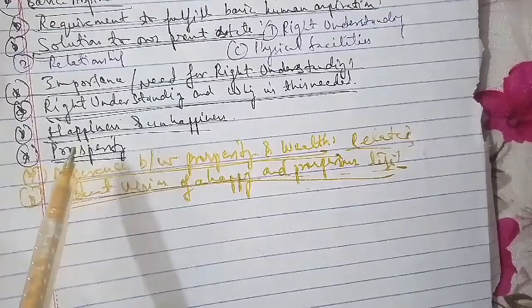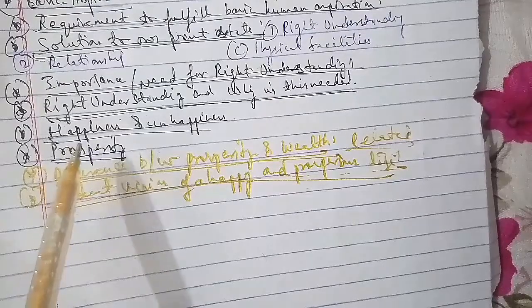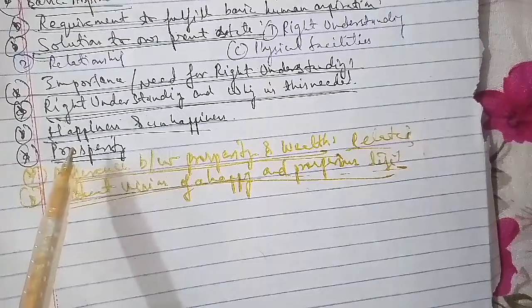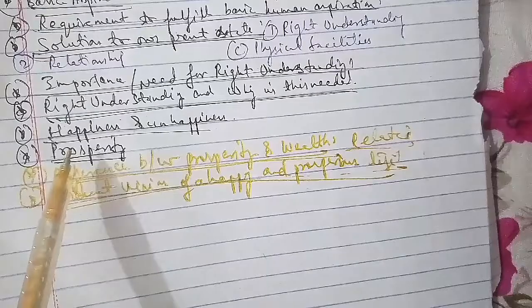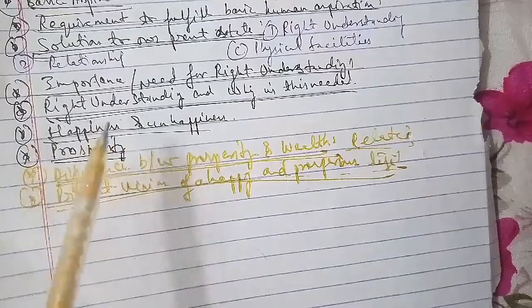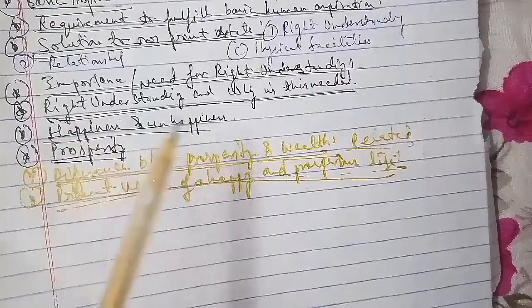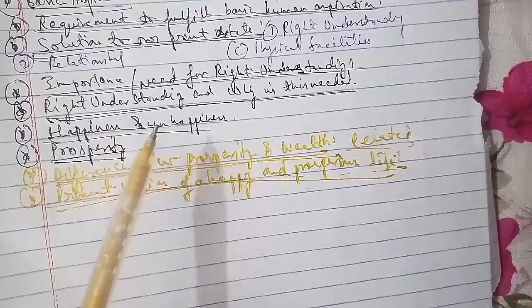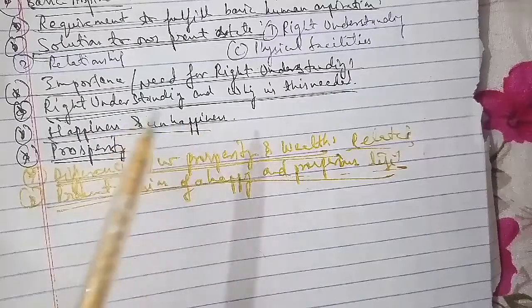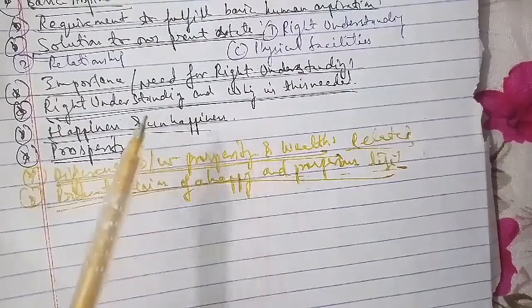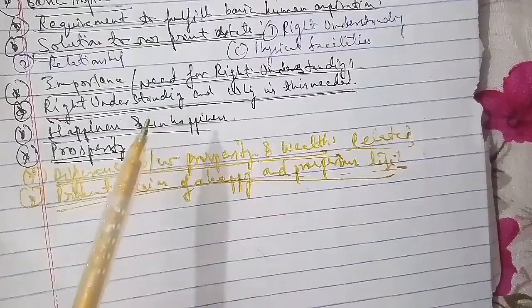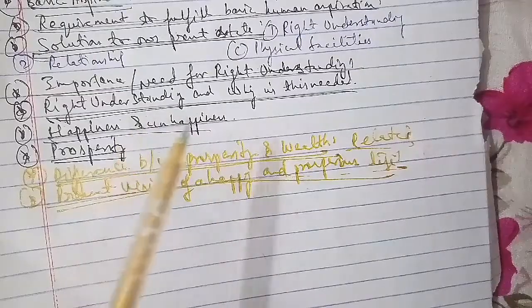In the current scenario, we are generally trying to achieve happiness and prosperity by maximizing the accumulation and consumption of physical facilities. This is an attempt to achieve happiness through pleasant sensory interaction. Physical facilities are not seen as fulfilling bodily needs, but as a means of maximizing happiness.